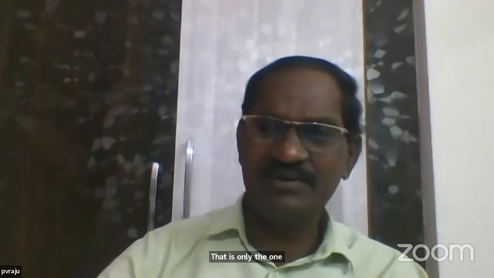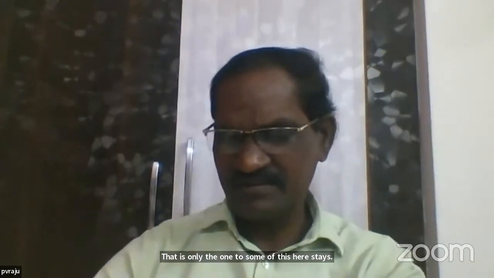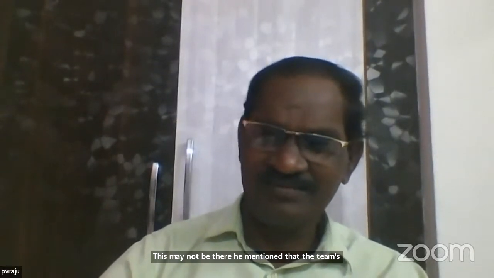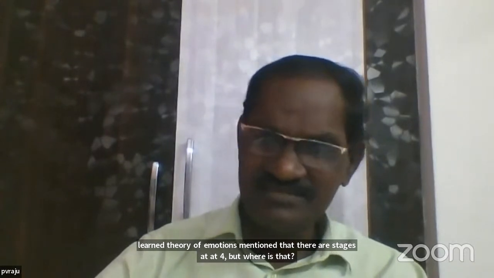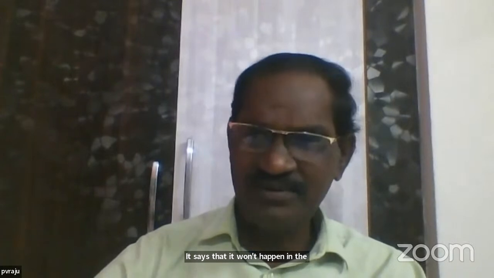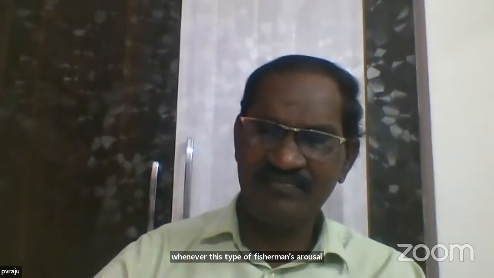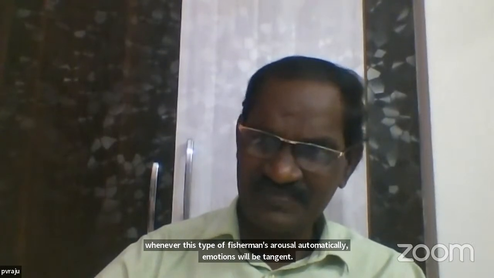Here, the stages may not be there. The James-Lange theory of emotions mentions that there are four stages. But the criticism is that it won't happen stage-wise. Whenever this type of physiological arousal happens, emotions will automatically be aroused, with no stage of any interpretation. That is the criticism of this particular theory.